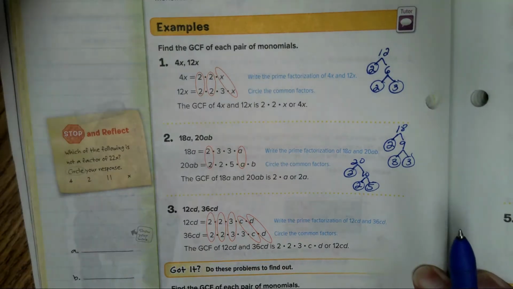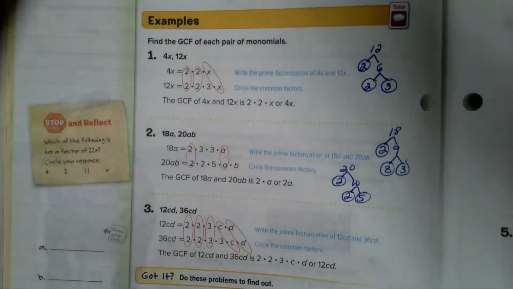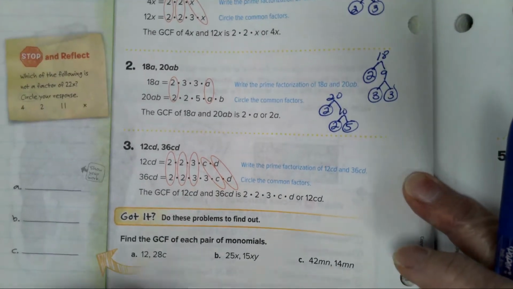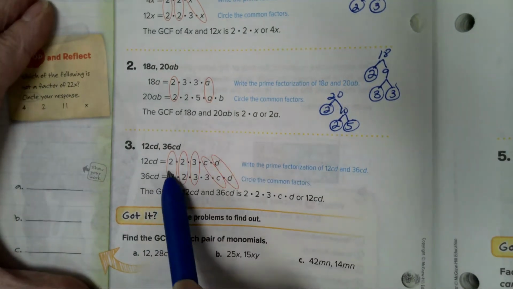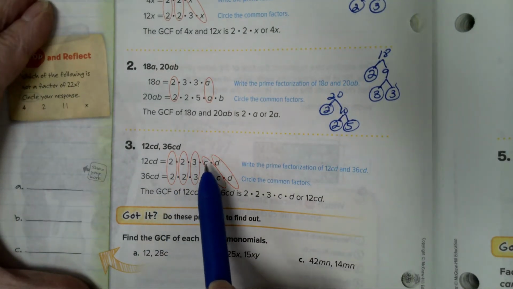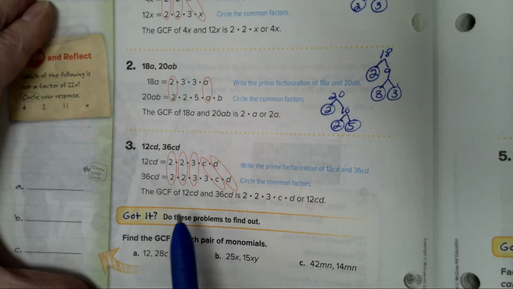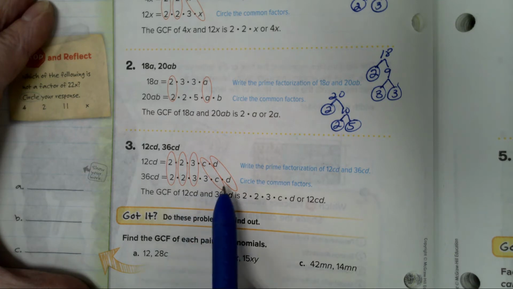Let's look at the next example. In example 3, here we have 12 and 36. The prime factorization for 12cd: 2 times 2 times 3 times c times d. The prime factorization for 36cd: 2 times 2 times 3 times 3 times c times d.